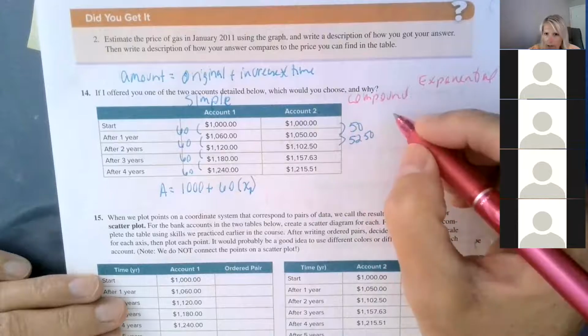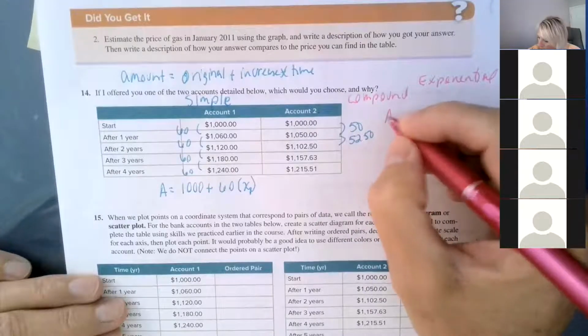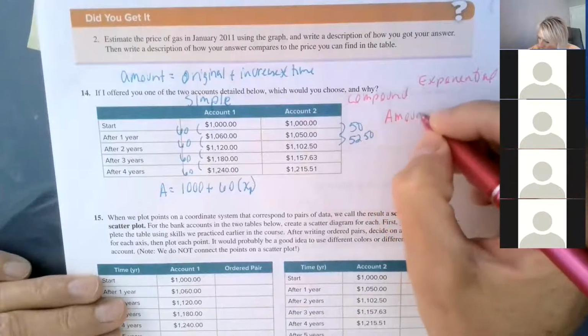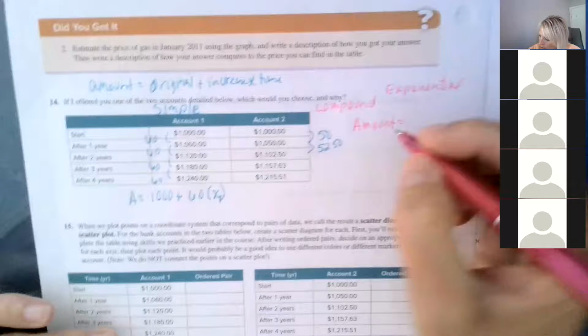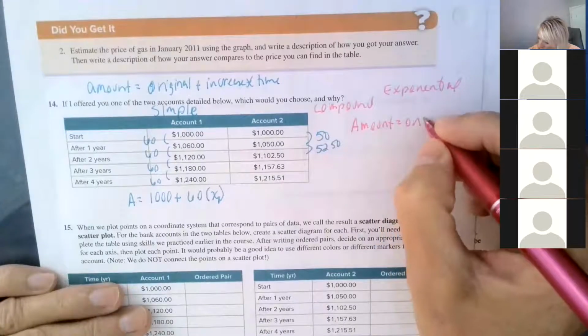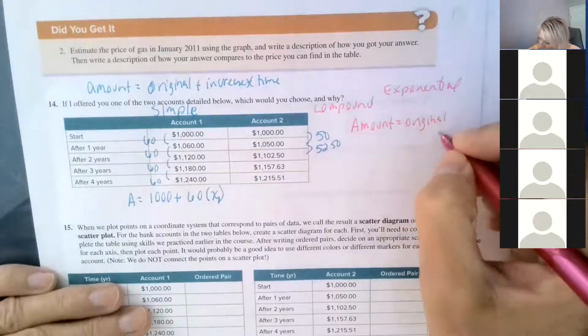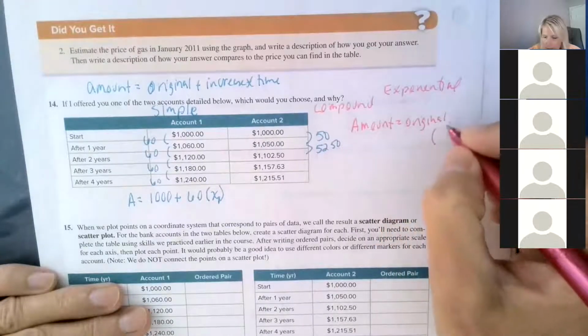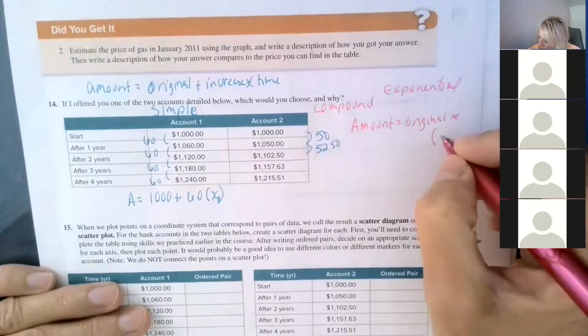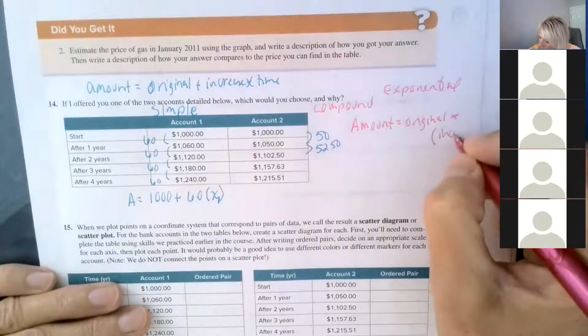And so with the compound interest, we said our description was the amount at the end of the year was going to be equal to the original, multiplied by this increase.